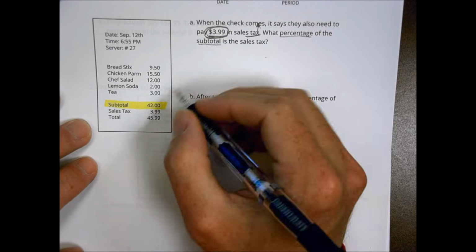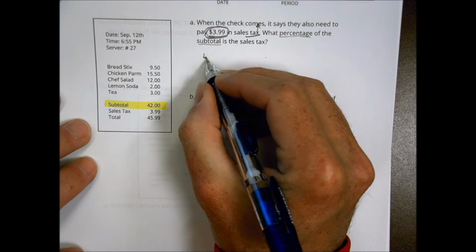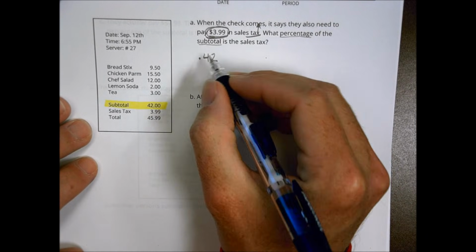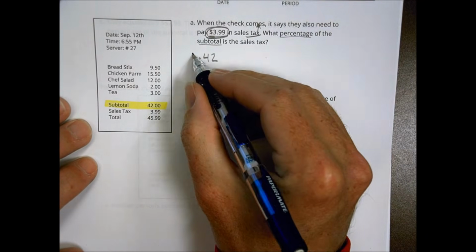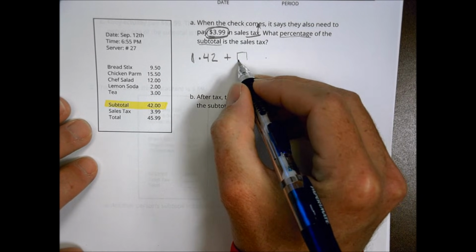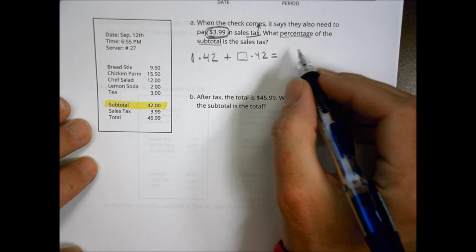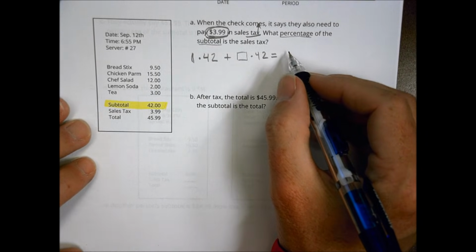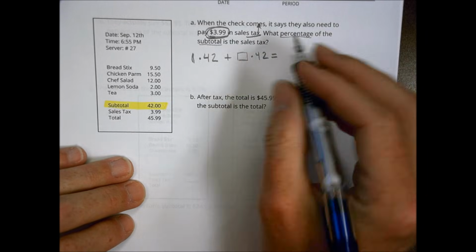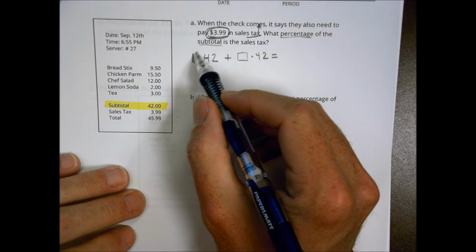Well, here's what we would do. If I wanted to find out the sales tax, I would take my original amount, 42. Think of it this way, back to our old way of looking at it: it'd be the whole amount times 42 plus a sales tax amount, we don't know what that is, times 42, is going to equal the total. Let me back up, I'm going kind of ahead of myself here. Let's ignore this part for now.